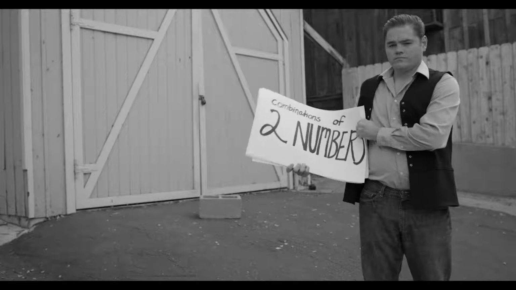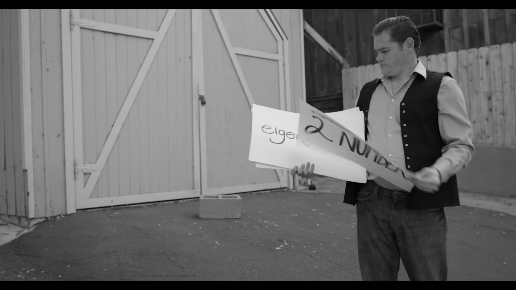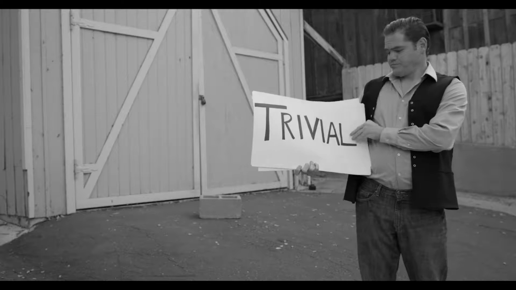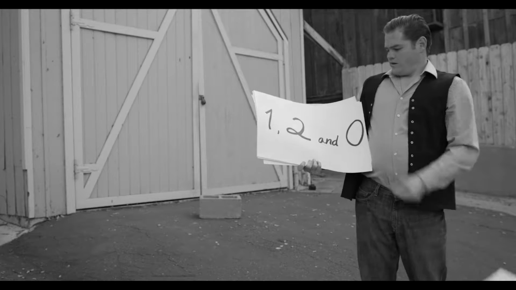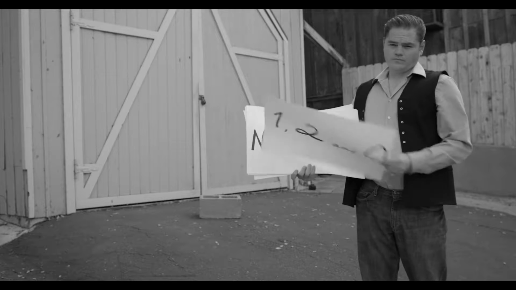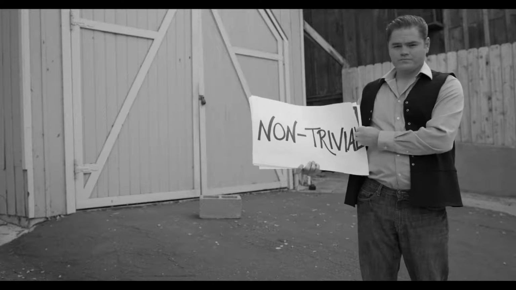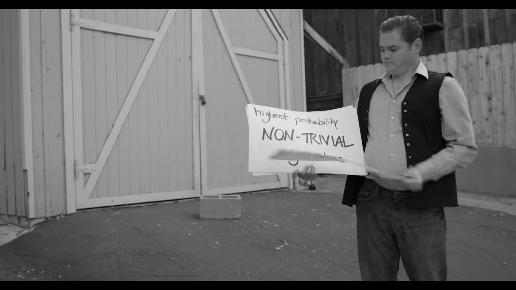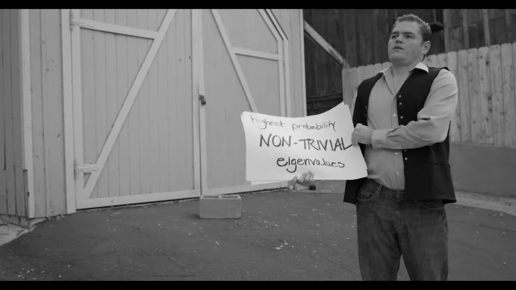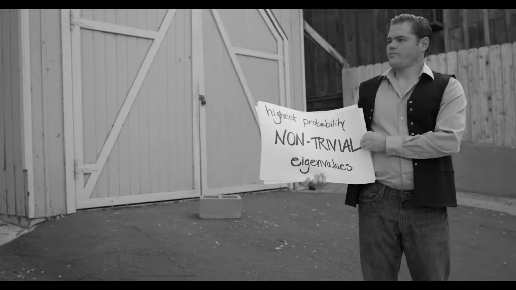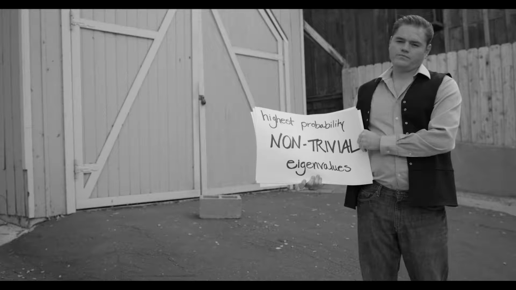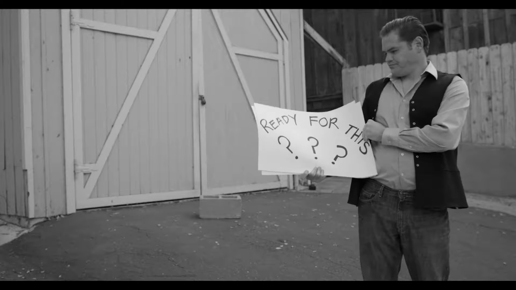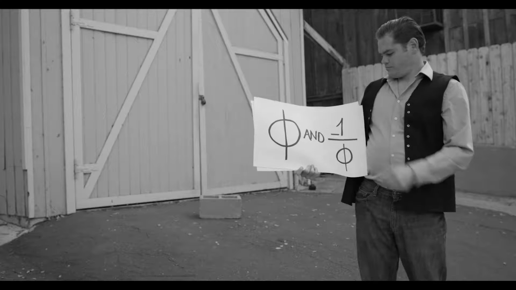Each of these combinations of numbers has a value. It's called an eigenvalue. Some eigenvalues are called trivial. These are values like 1, 2, and 0. And some are called non-trivial, and those are all sorts of more complex-looking numbers. So, here's the interesting part. Where's that interesting part? Oh, yes, here. The highest probability non-trivial eigenvalues that show up in binary matrices are, ready for this, the golden ratio and -1 over the golden ratio.